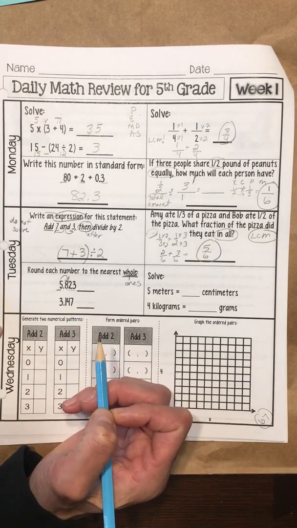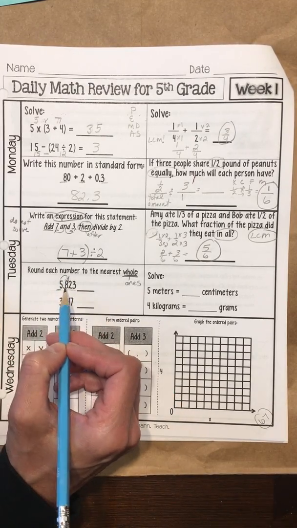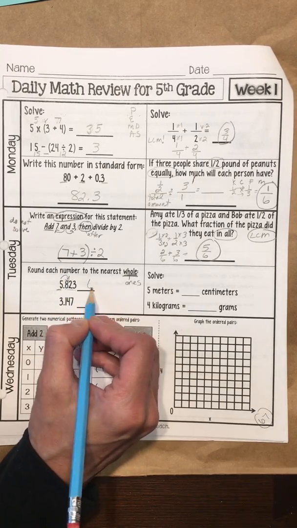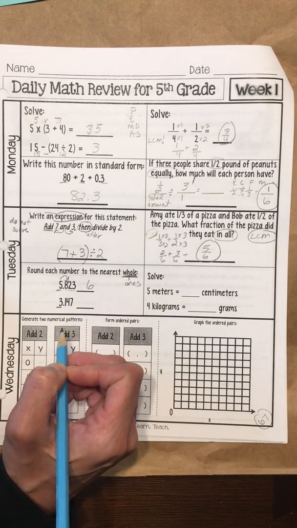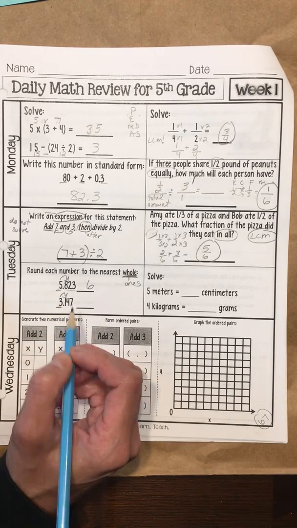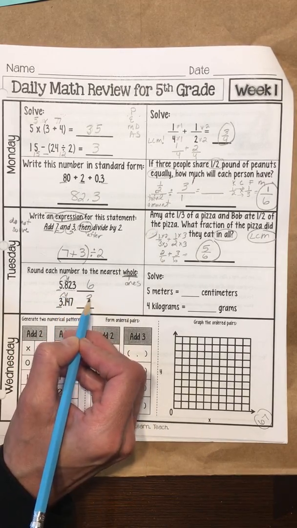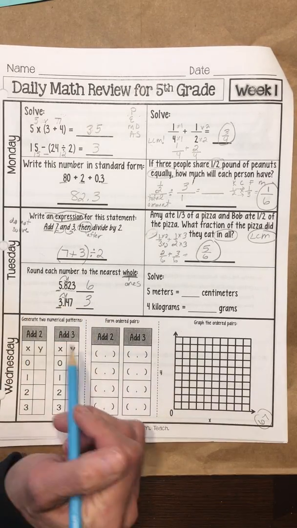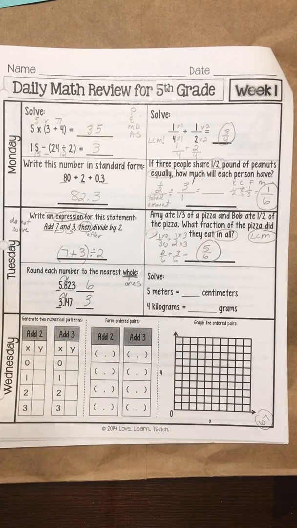You look at the number next door. This is an 8, and the 8 tells me that my 5 should go to a 6. Underline my whole. I look next door, and this tells me that the 3 should stay a 3. If you don't remember about rounding, go and watch the rounding and estimating video.